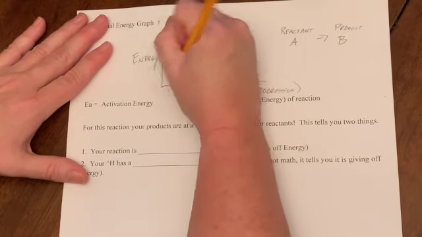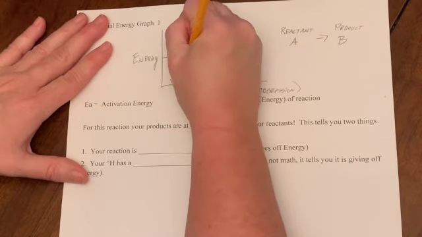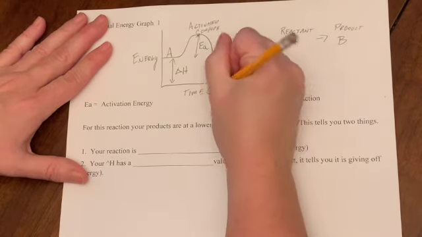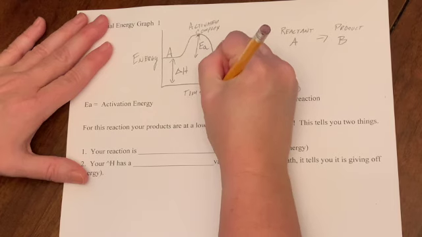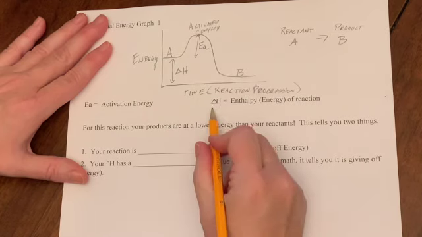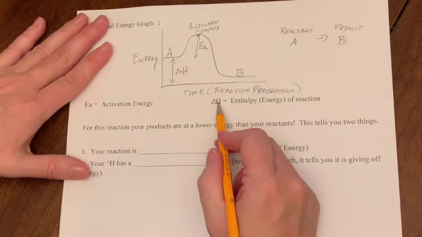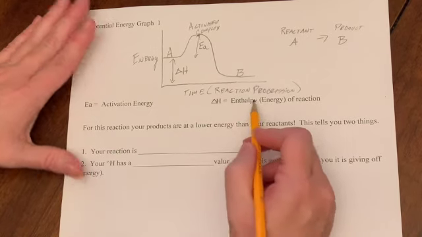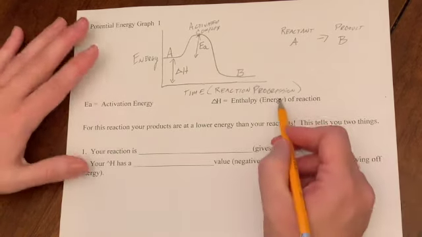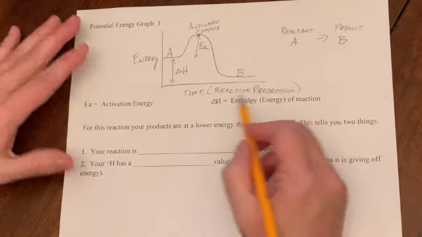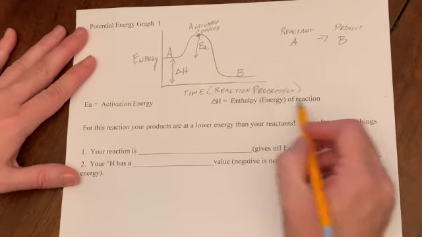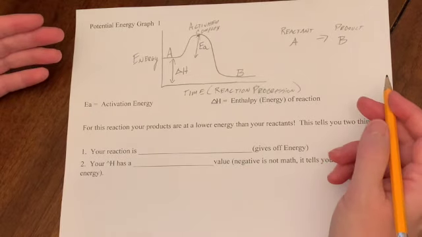So between A and B is called your delta H, here's supposed to be a delta. I always have a hard time typing those. So that's a delta H, your change in enthalpy. Enthalpy is a word in chemistry that we use for energy. So it's fine to think of it as a change in energy. So this is your enthalpy of reaction.